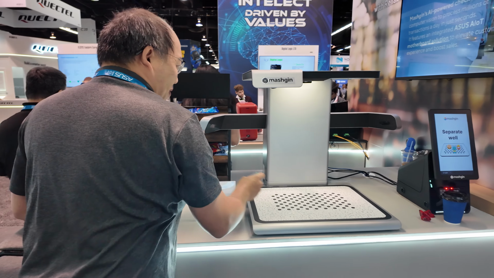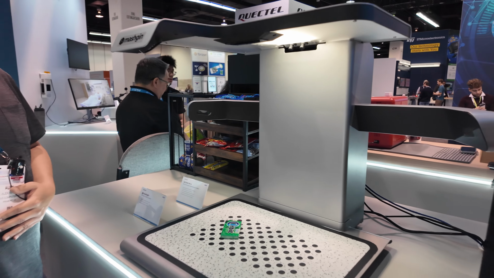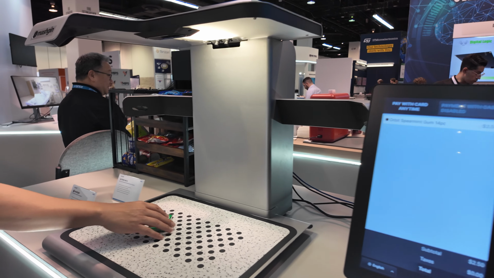It doesn't matter how you put it. You just put it anywhere you want, and it's smart enough. You don't have to show the barcode. Cool. That's the future of supermarkets.